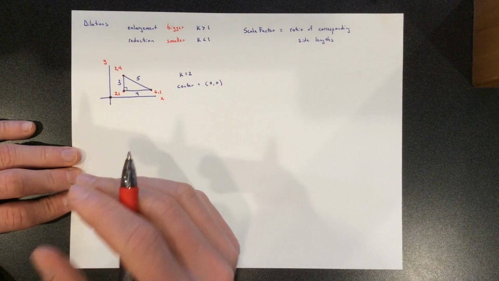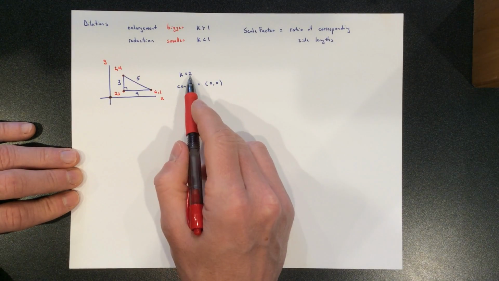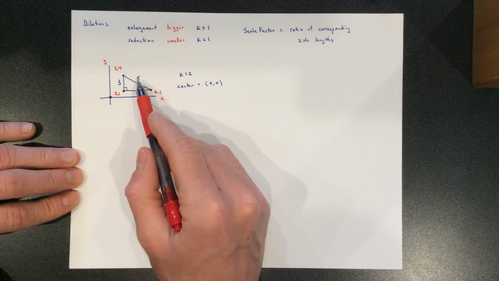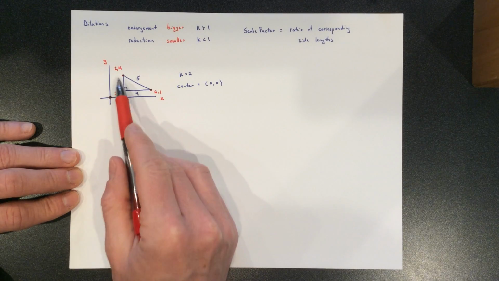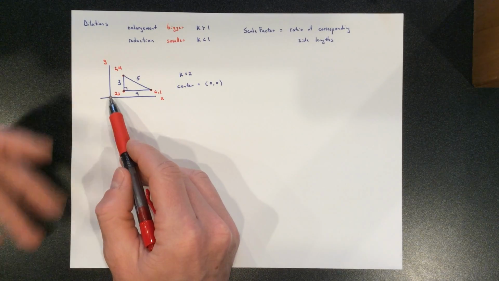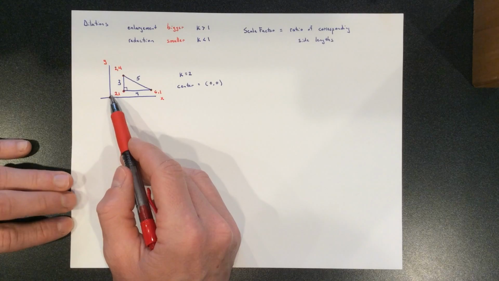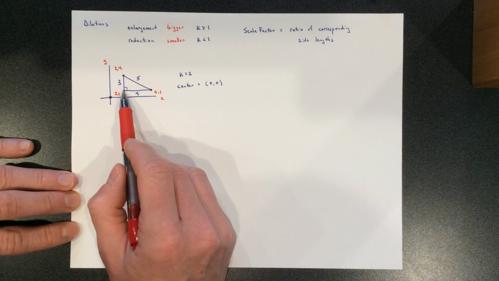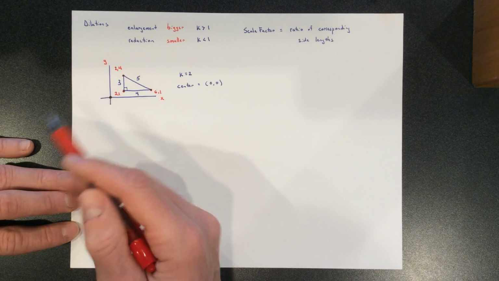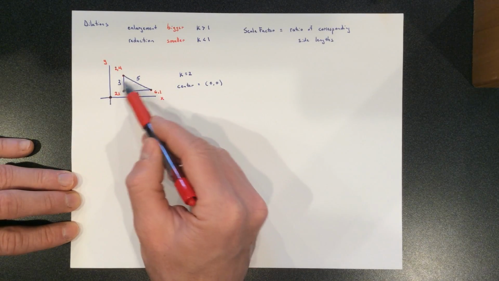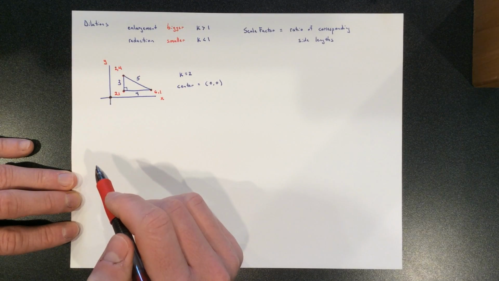If I'm going to enlarge this by 2, all the side lengths are going to grow, and the distance each of the coordinates is from the center will grow by 2. Hopefully it makes sense that I'm going to move these coordinates double away from the center of this dilation, and that will also increase the side lengths by a factor of 2.